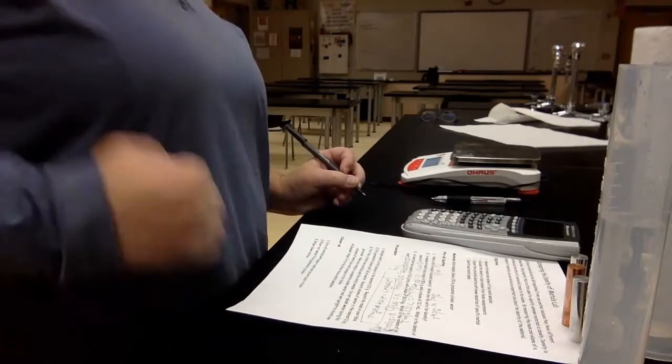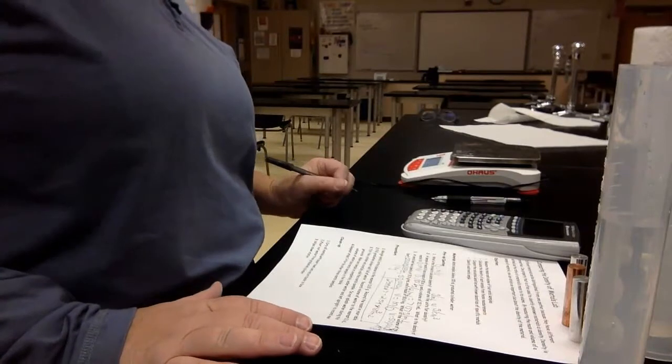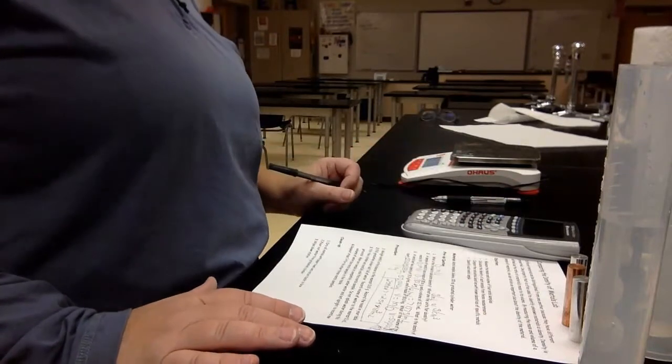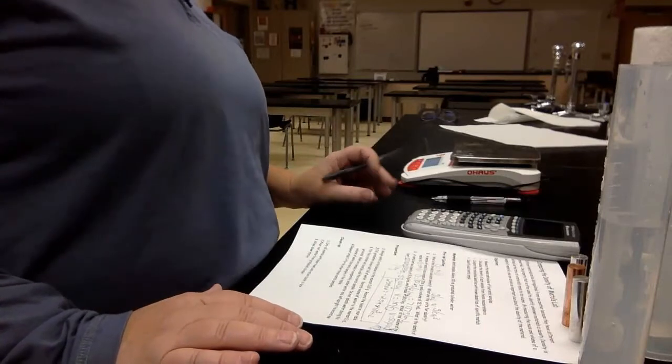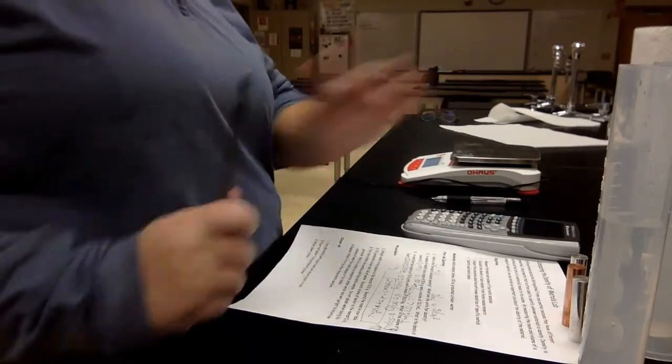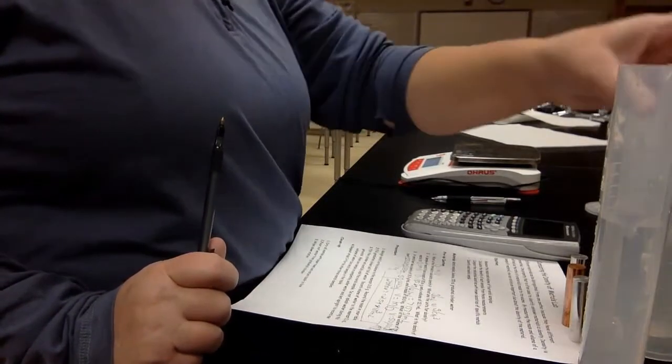Now on the computer, it's going to be easier to do all of that because you can just type where you need to do it. All right, following our procedure says to weigh metal 1 on the balance, and then we're going to record it on our table. I have my 4 graduated cylinders already pre-filled just to make this video work easier.